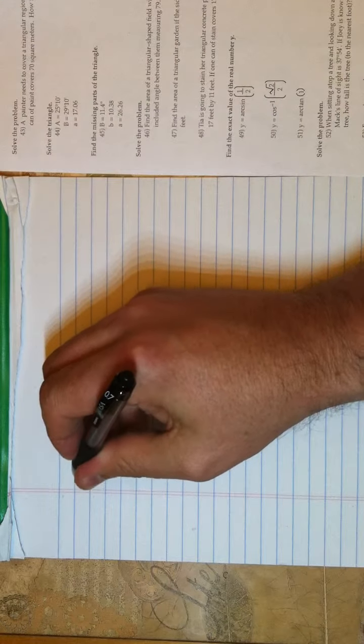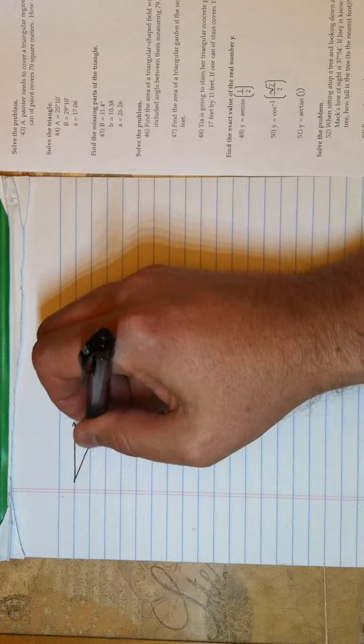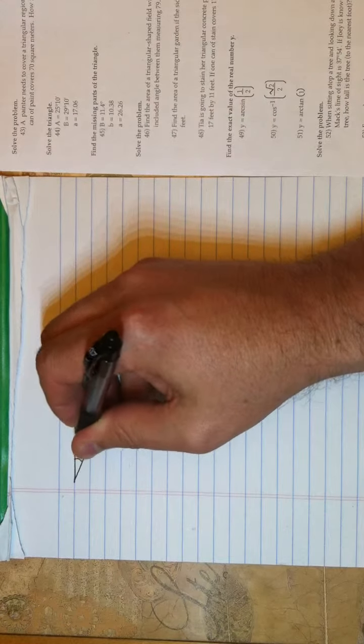As soon as we see angle of depression, we want to think that angle of depression and angle of elevation, which by the way appears in the next problem, are both measured from horizontal. If I look horizontally and then look down at something, the angle of depression is right here.